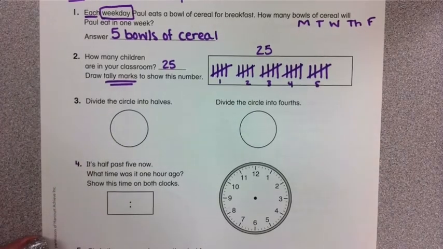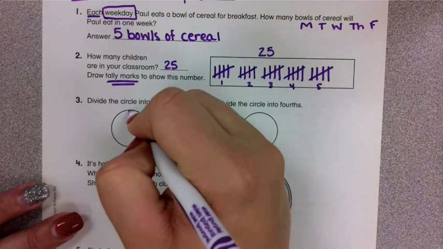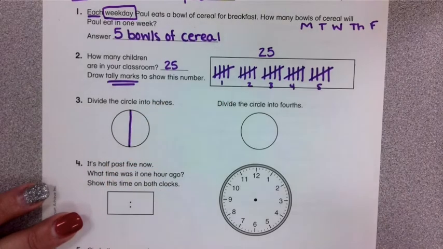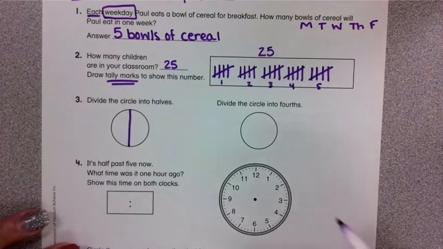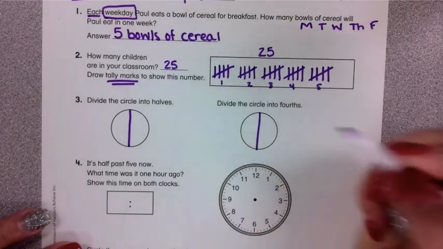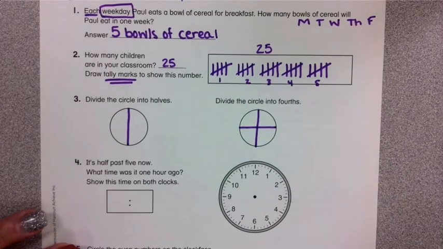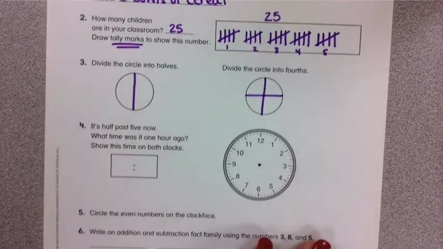Divide the circle here into halves. Try to make it as straight as you can. And divide this other circle here into fourths. So I'm going to go straight down. I'm going to go straight across, just like I did when I went through with my paper.